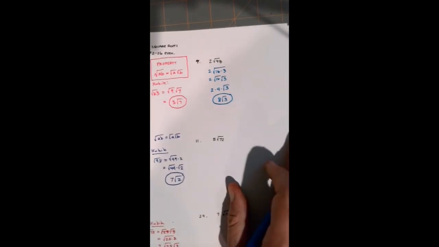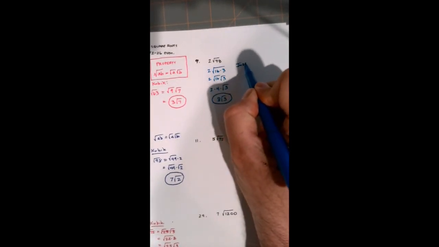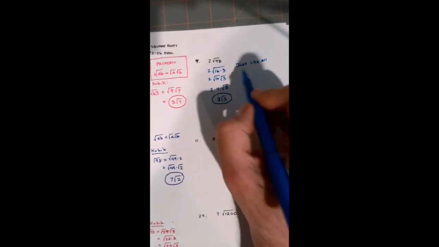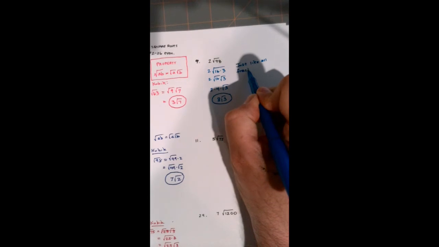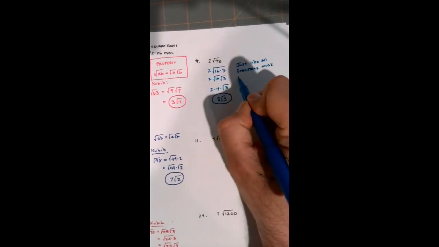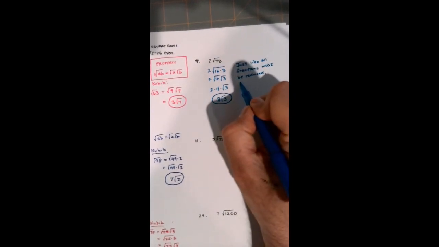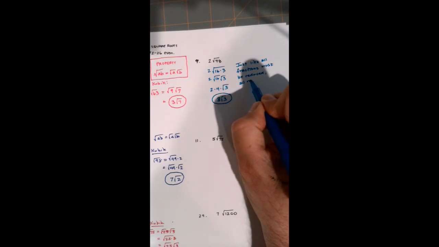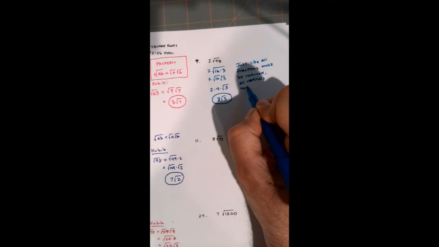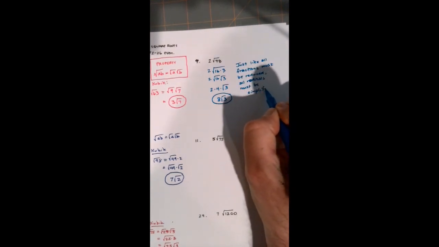One small thing for you guys to know, okay, is just like all fractions must be reduced, all radicals must be simplified.